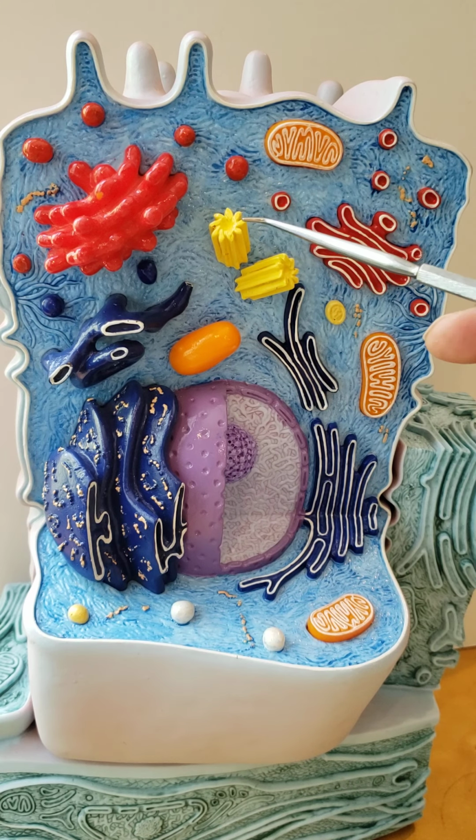These are the centrioles, and the centrioles become pretty important when we perform cell division because they're going to make spindle fibers that attach to the sister chromatids and then help pull those chromatids apart and to either side of a new and developing cell.